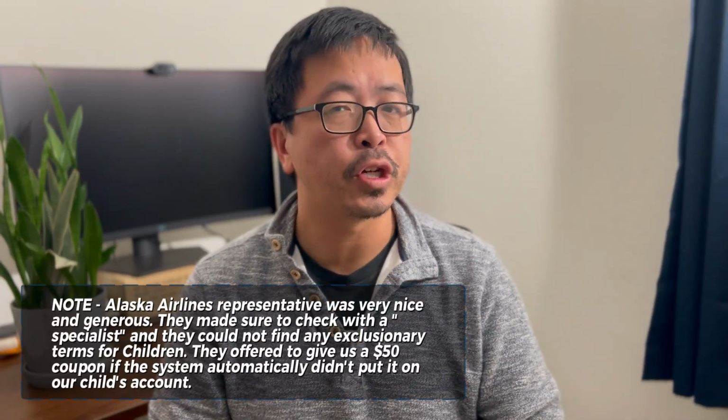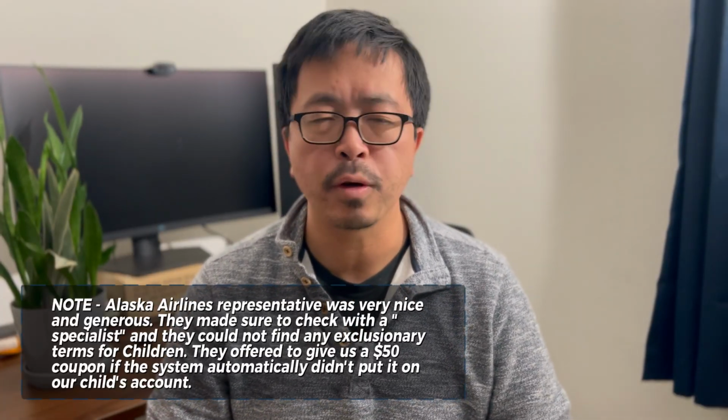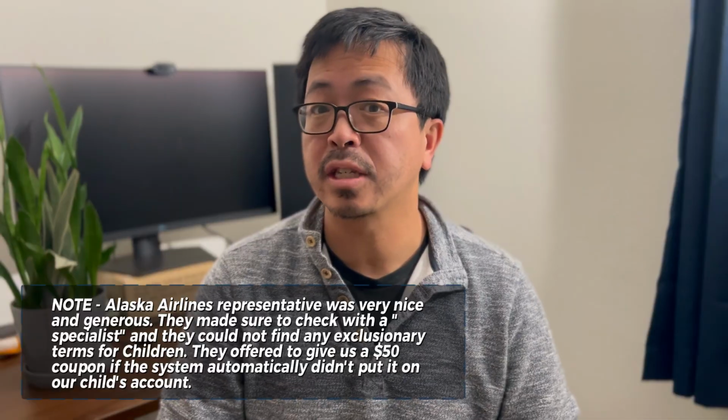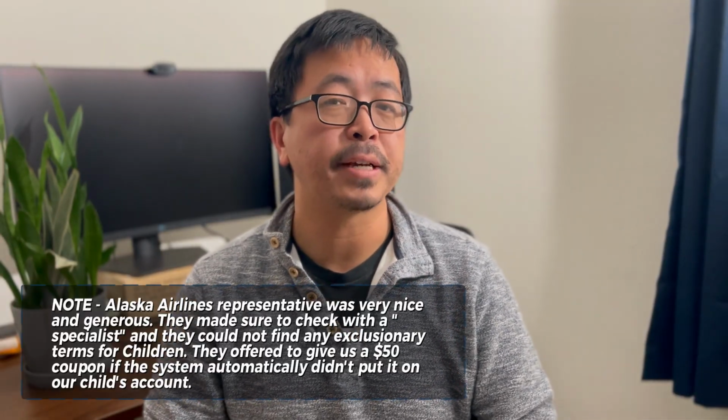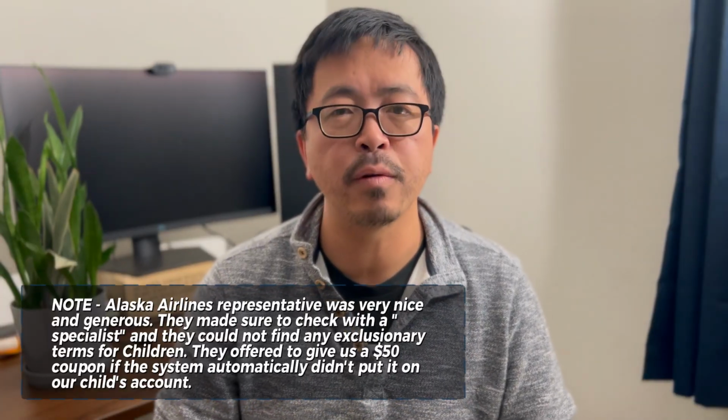I actually asked the representative whether this is available for children. They talked to a specialist and they could not find any terms where it says that children are excluded. So they actually opened up a case for us and marked it to see if in the next 72 hours the codes will be available.